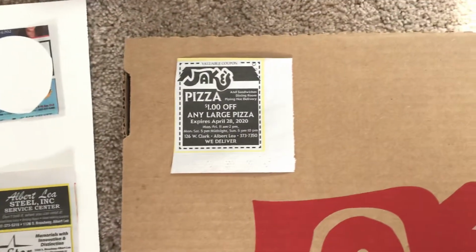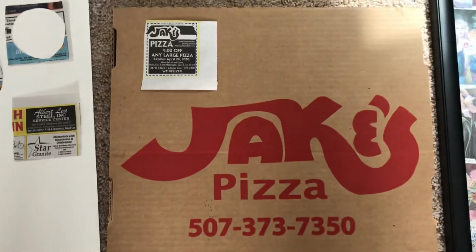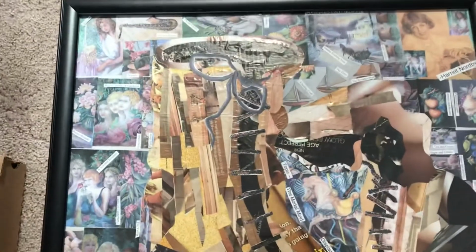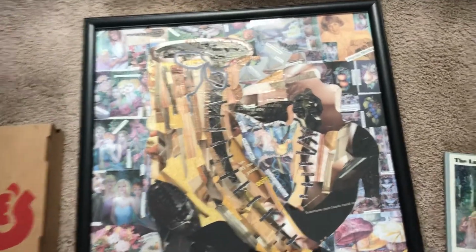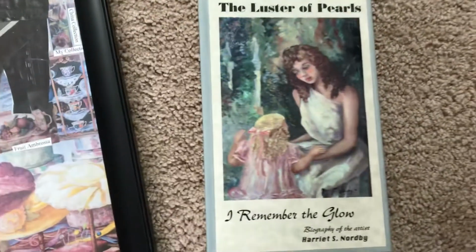And there I was going to use that cut square and I got hungry and I turned it into that. Here's a picture I did with just cut pieces of paper. And then here's a book I wrote for my friend using those pictures.